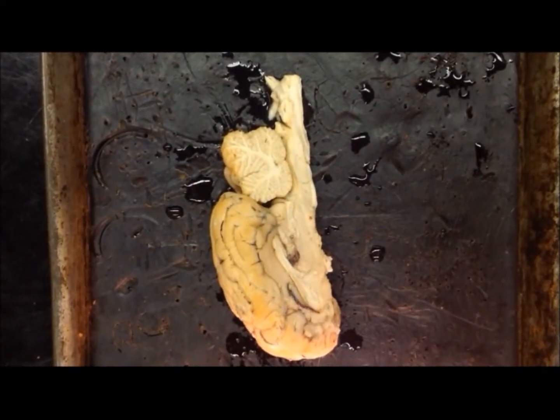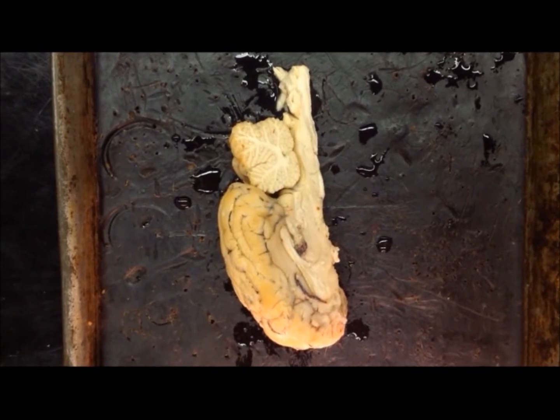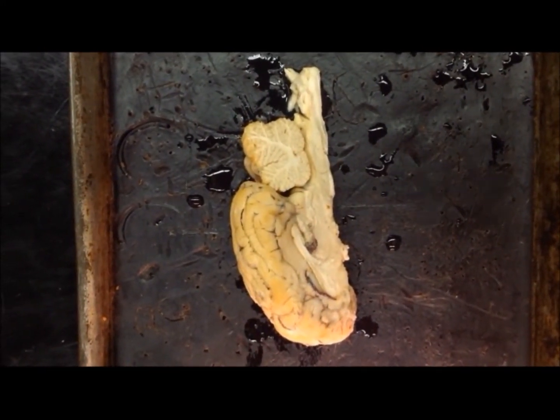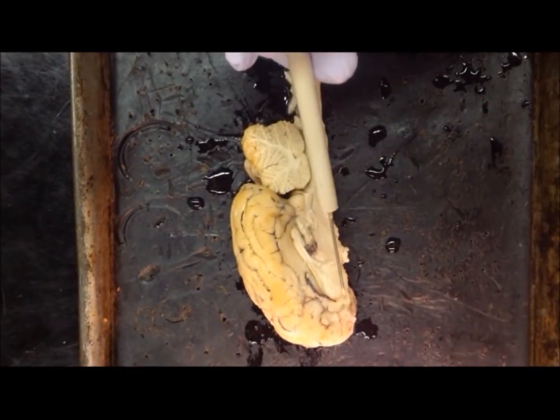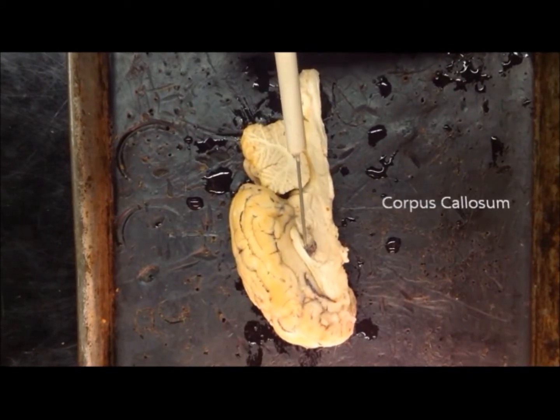This is Photoseries 3. Here we have a mid-sagittal view of the sheep brain. Mid-sagittal cut separates the sheep brain into its two cerebral hemispheres. The corpus callosum, this structure right here, allows for communication between the two cerebral hemispheres.